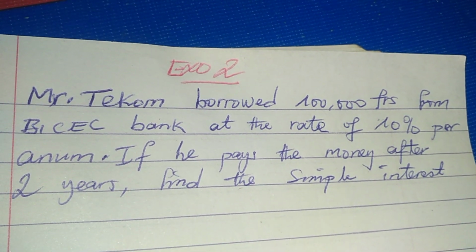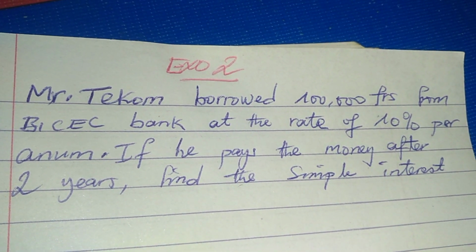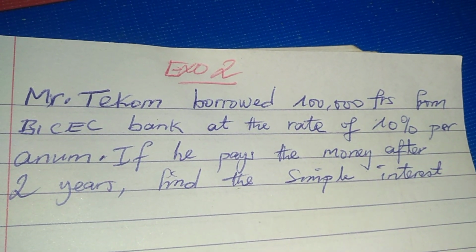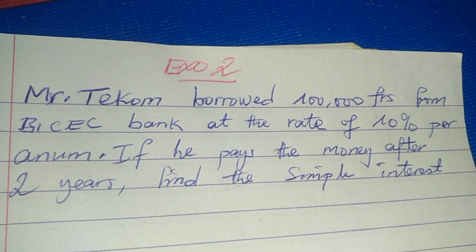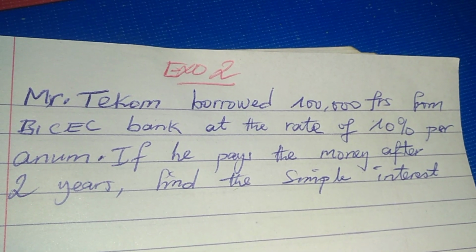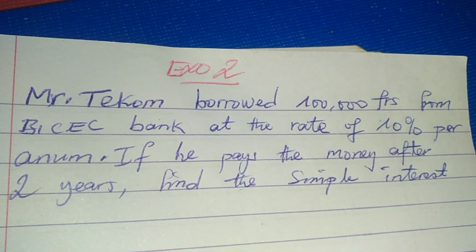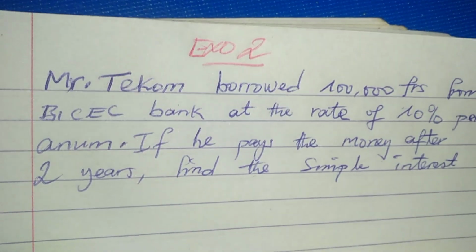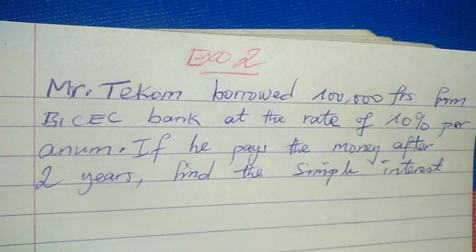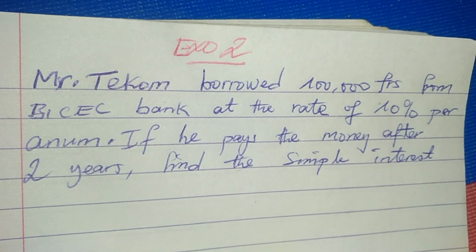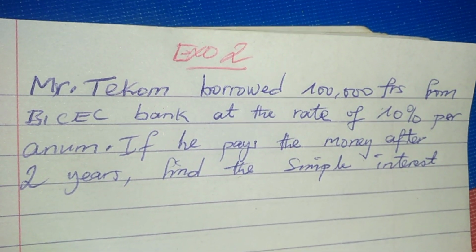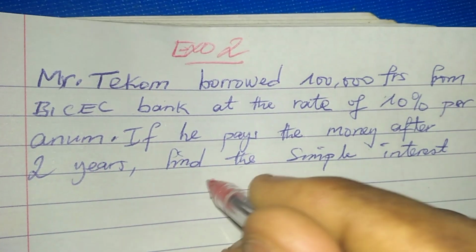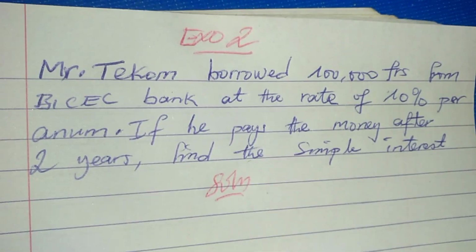Mr. Tekom borrowed 100,000 francs from BSEC Bank at the rate of 10% per annum. If he pays the money after 2 years, find the simple interest. So remember, I had given you already all the formulas that you will ever need to resolve a simple interest problem. So we shall go directly to the solution.